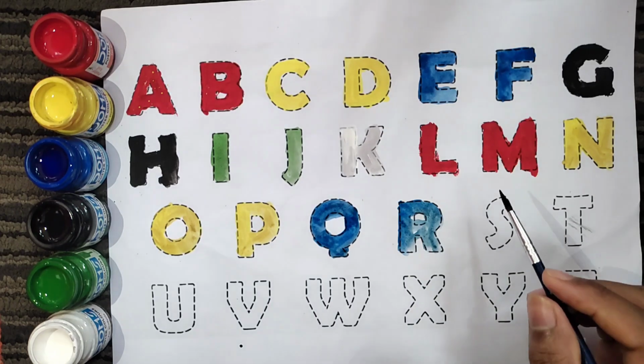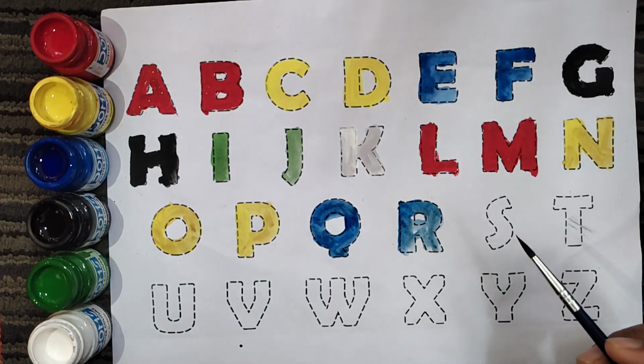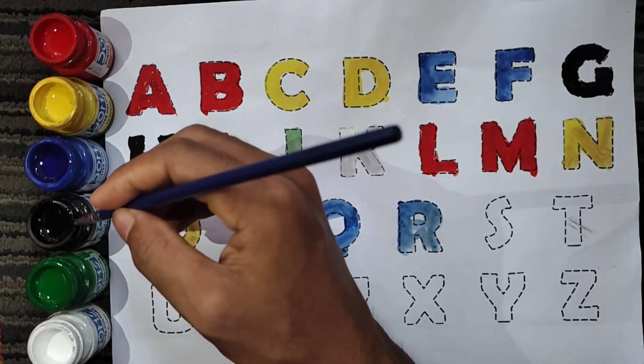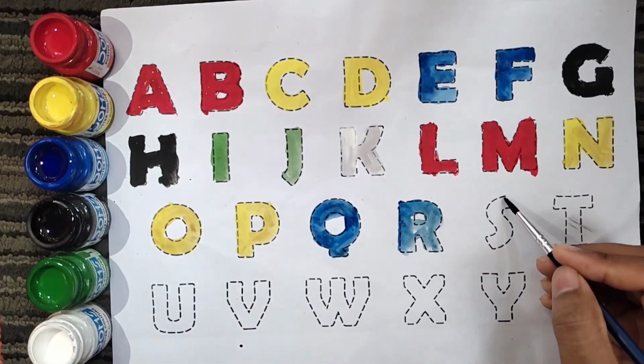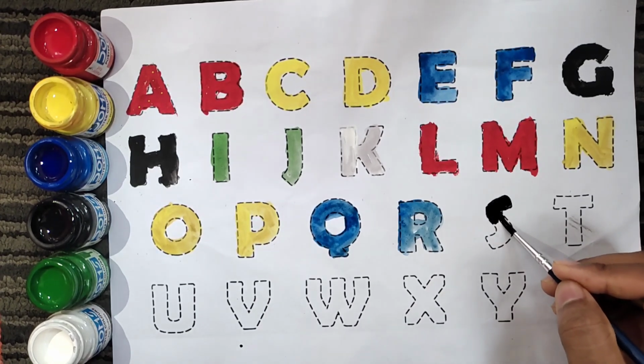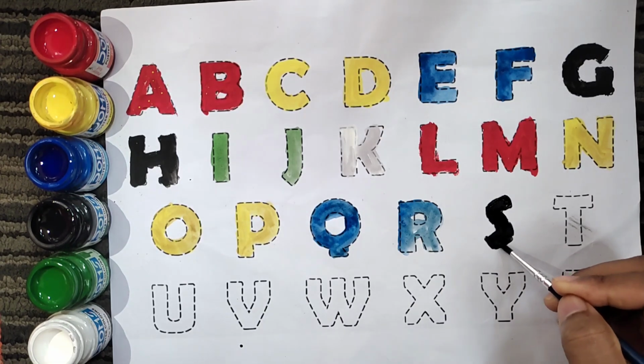Now we are coloring S. Now we are using black color, and S for sun. S for shark.